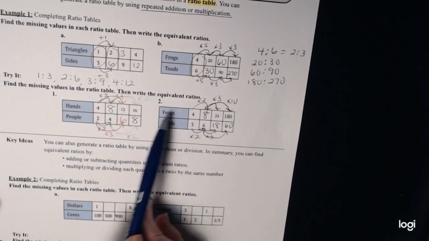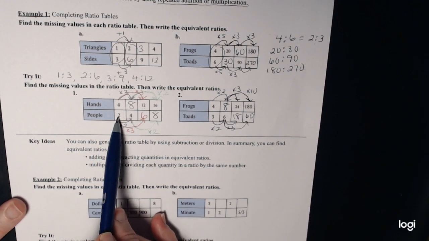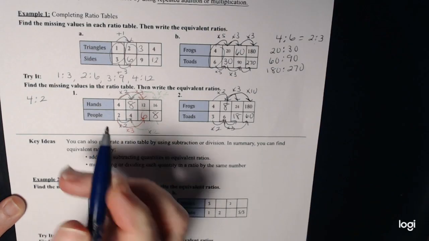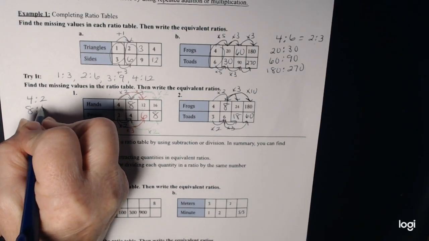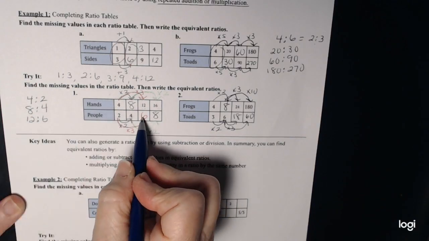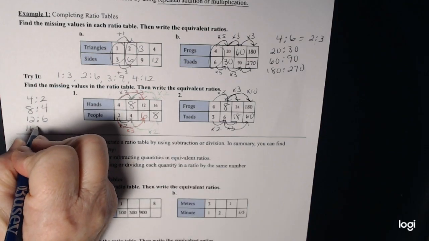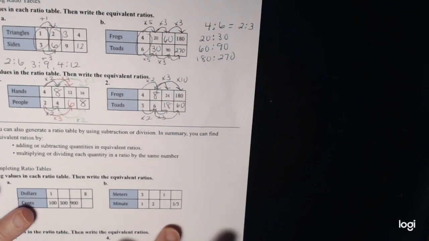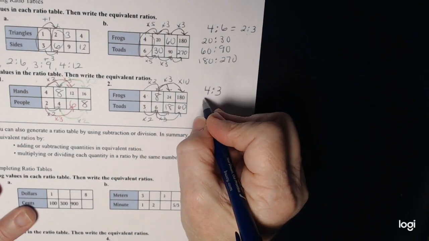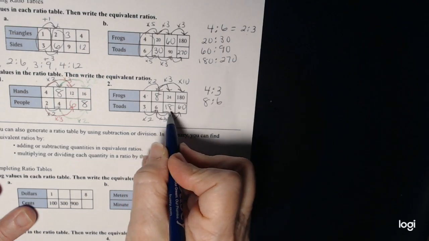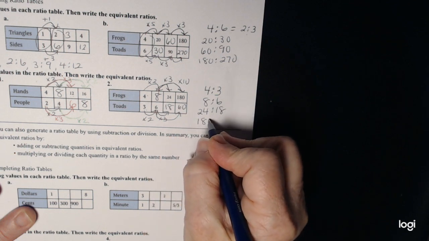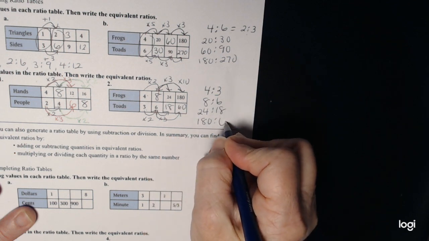Now we have to write the equivalent ratios. Well, let's go over here and let's write these first. We had 4 to 2. 4 to 2 is equivalent to 8 to 4, which is equivalent to 12 to 6, which is equivalent to 16 to 8. On this side, we had the ratios 4 to 3. It's equivalent to 8 to 6, which is equivalent to 24 to 18. And last but not least, 180 to 60.